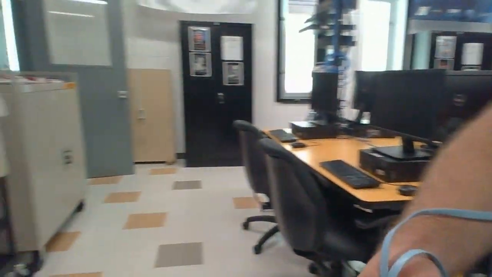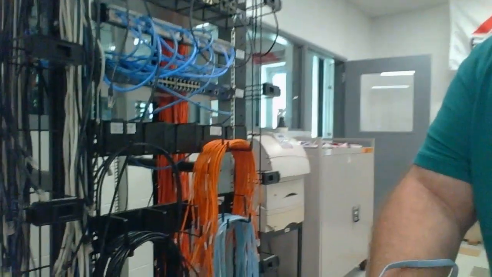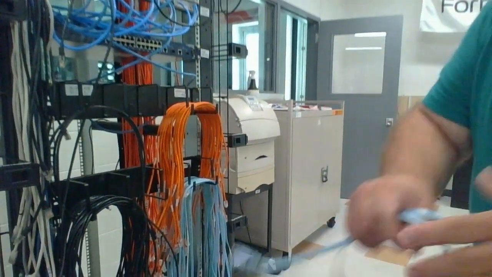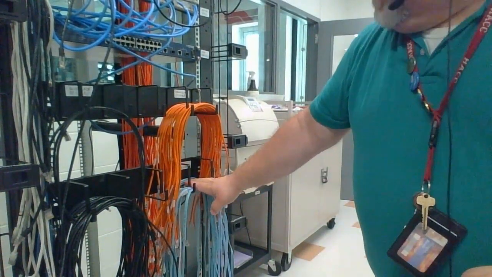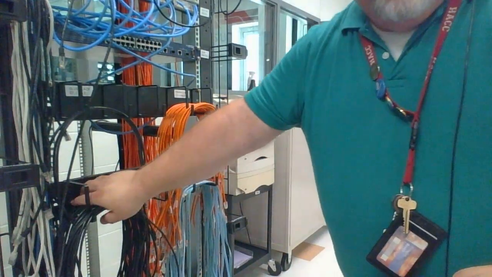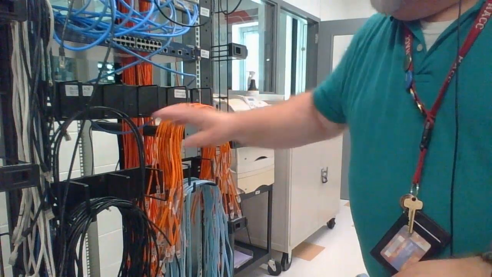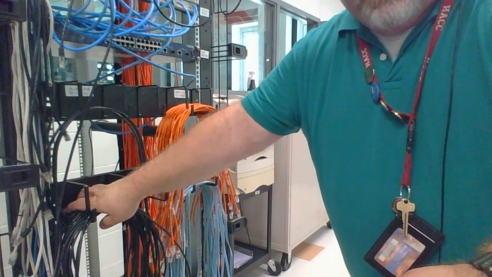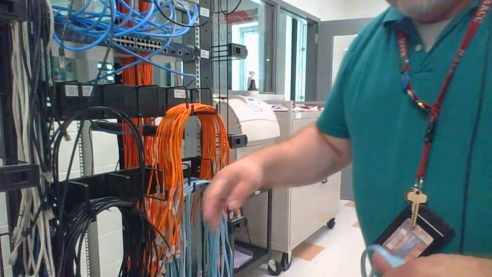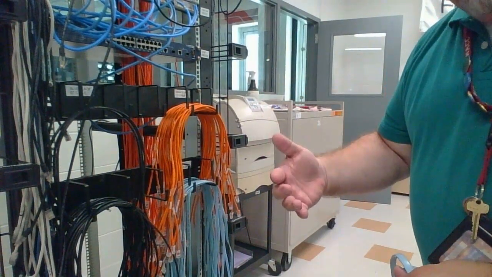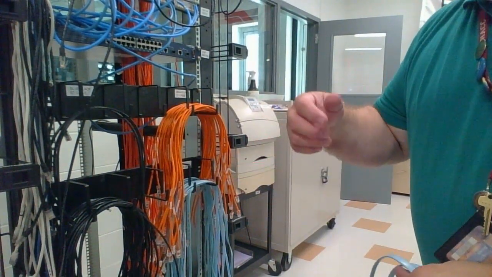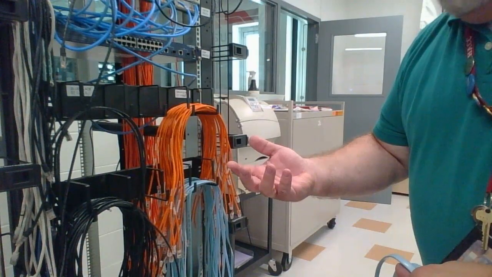Rotate. Okay, here is our room equipment rack. Here is the rack of console cables. You'll also notice that it has short black patch cables and short orange patch cables. The short black patch cables are straight through patch cables we'll use to connect unlike devices, switch to router, switch to PC kind of thing.